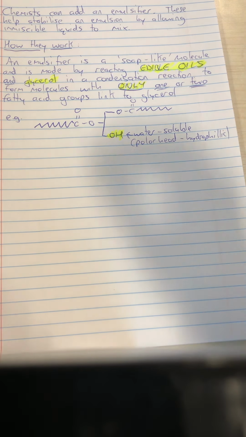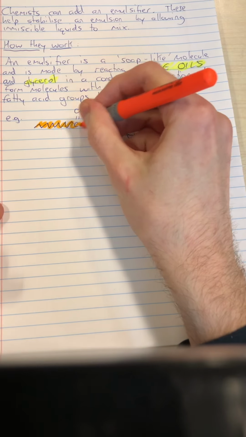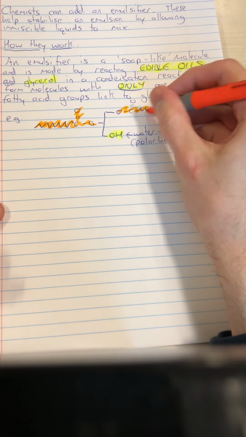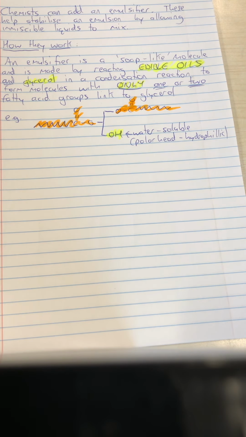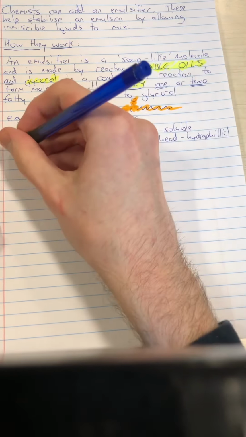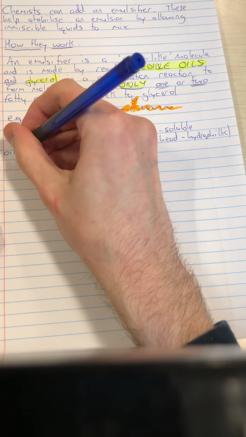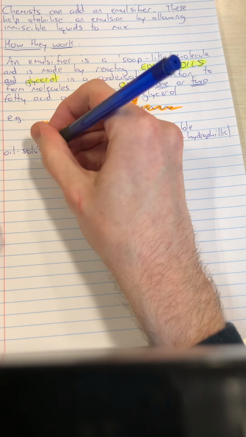Now, these two here, if I highlight these two, they are oil soluble or fat soluble.